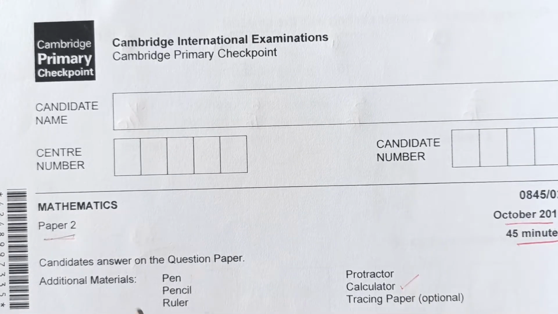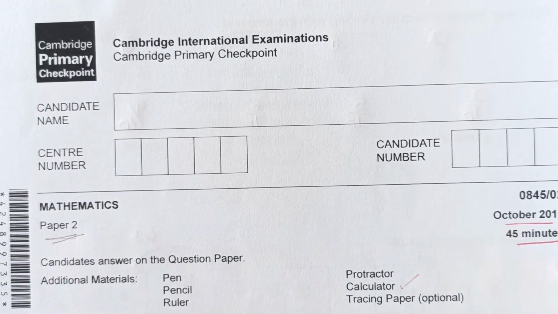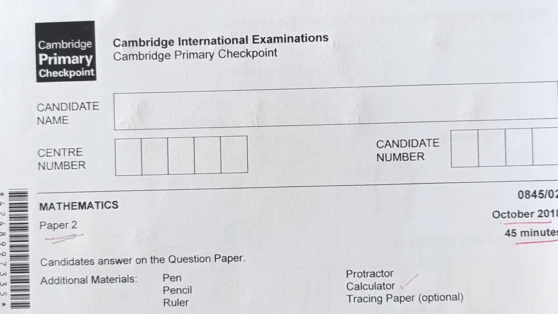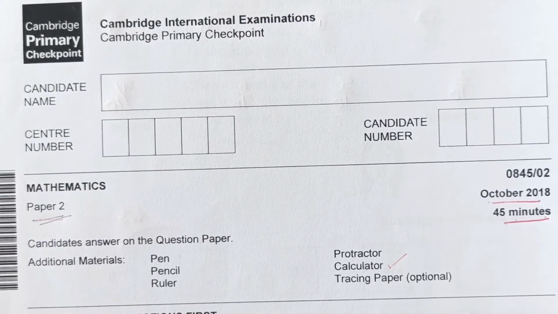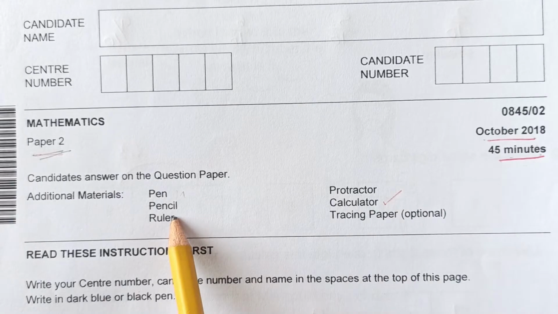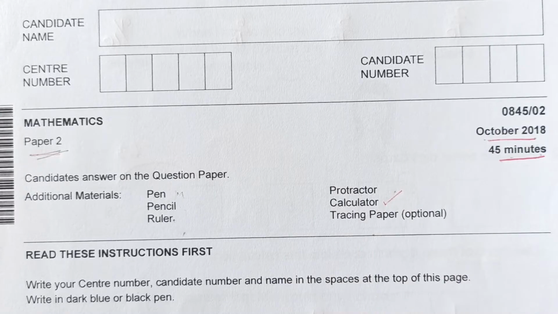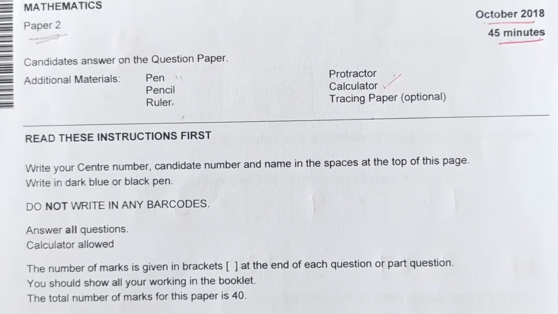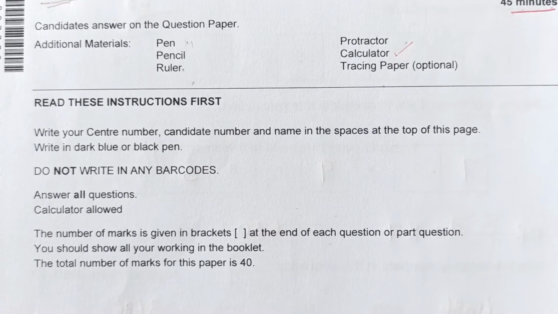This is the second part of Cambridge Primary Checkpoint Mathematics Paper 2 of October 2018. Time allocated is 45 minutes, and as this is paper 2, you can use a calculator. You may use these materials: pen, pencil, ruler, protractor, and tracing paper is optional. So these are the instructions. You can take a screenshot and go through them because you have to follow all these instructions during your exam. So it's better you know this from before.